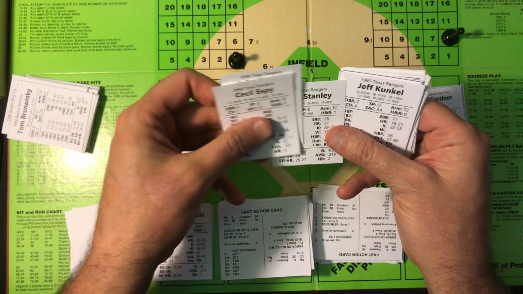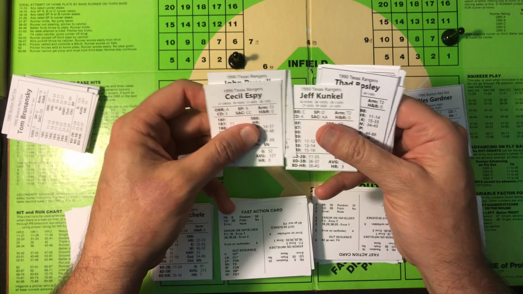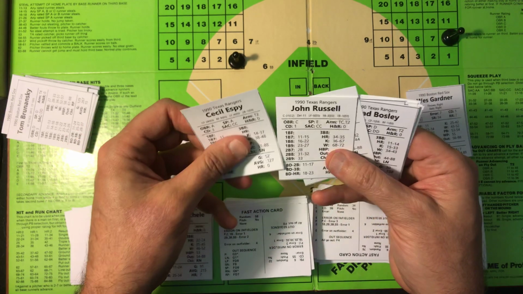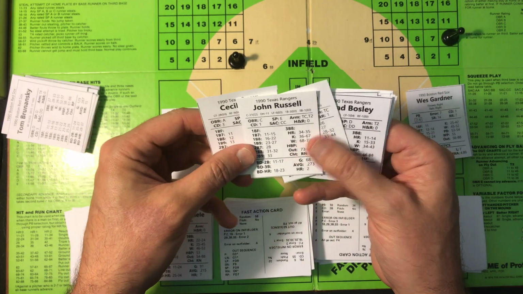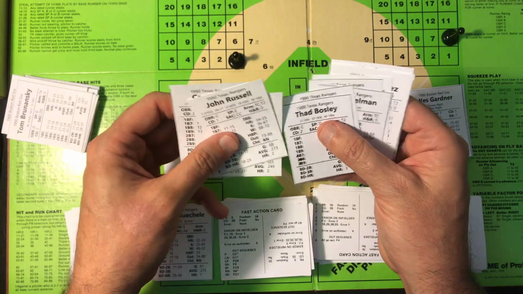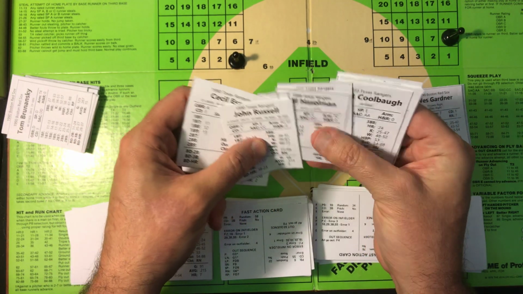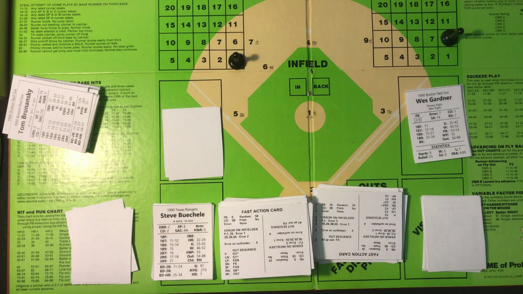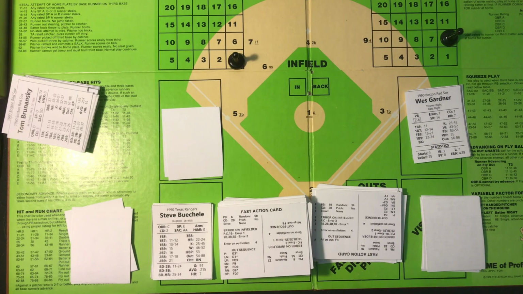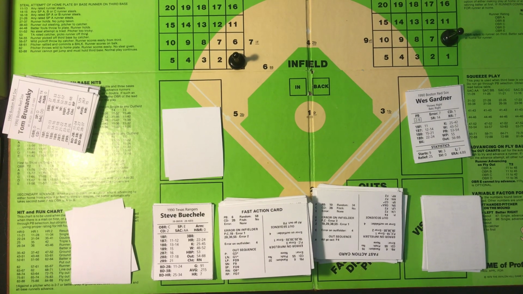So we can get Mike Stanley, 249 with 2 home runs. Kunkel, he can play shortstop. John Russell, I think, pinch hit. He's a catcher. Bosley, I think, played in this game. Not very exciting here. Buechele, and then it'll be Kunkel at third. I'm going to bring Stanley to pinch hit. Top of 10. And the third baseman is going to be Kunkel.